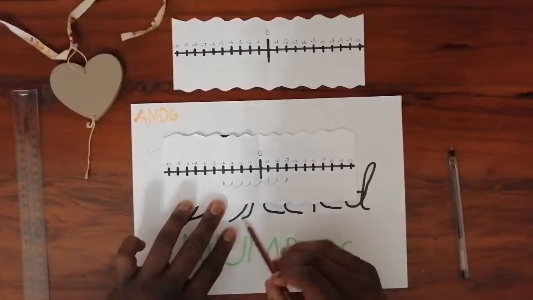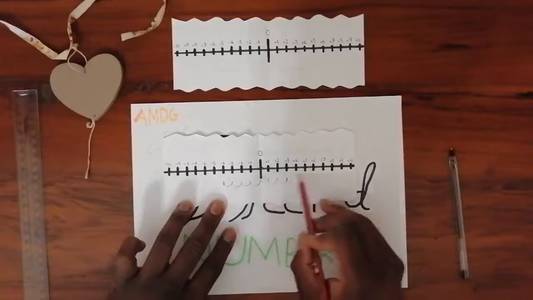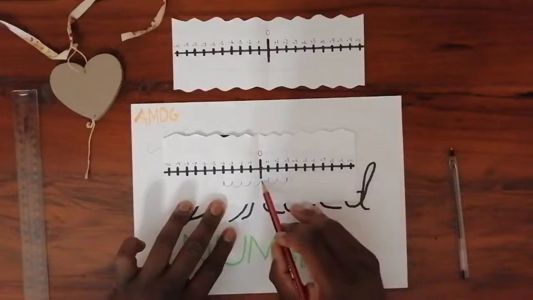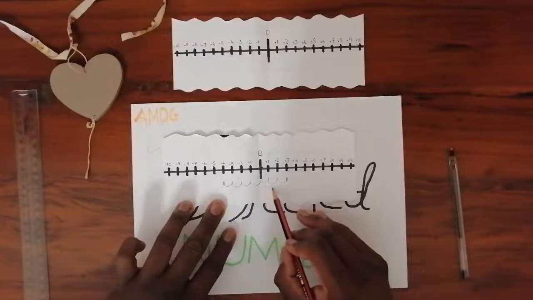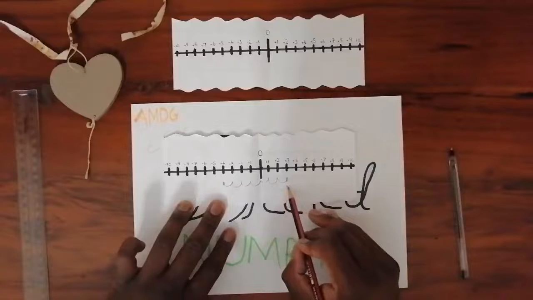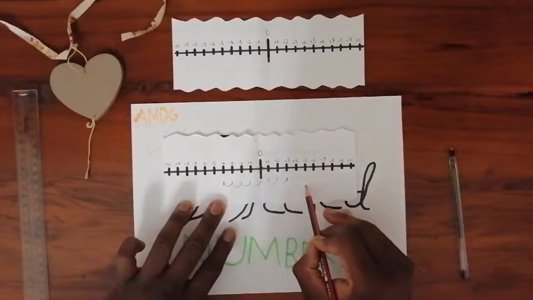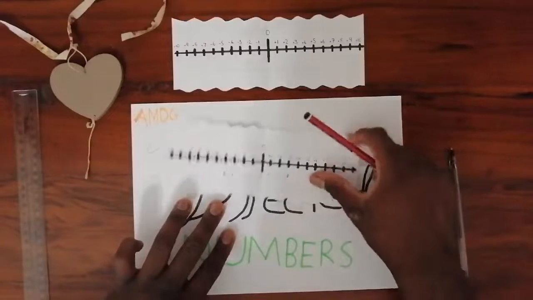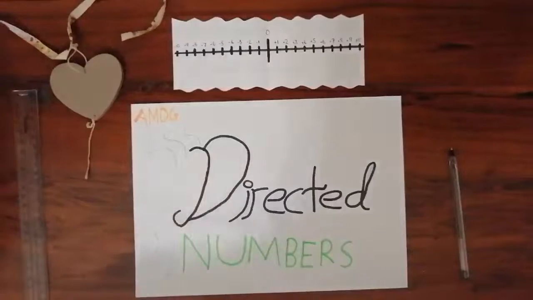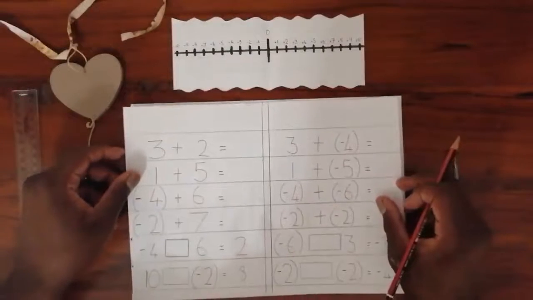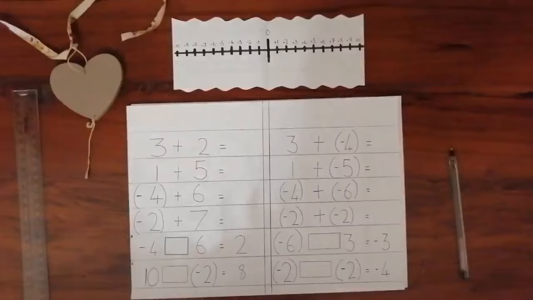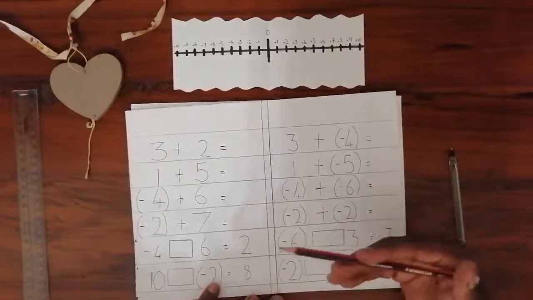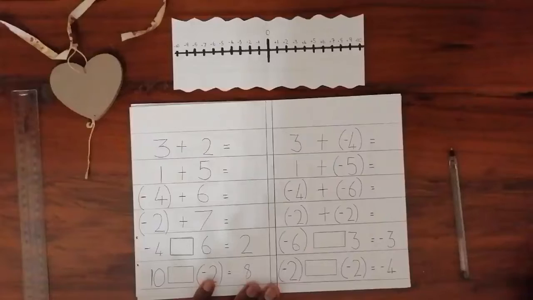Welcome back. If we go back, I hope you had written plus 6 as here, meaning we move 6 places to the right. 1, 2, 3, 4, 5, 6. That is where plus 6 should be. Now moving on, I would like us to discuss the operation called addition of directed numbers. Please do bear with me, and we'll go through this step by step.